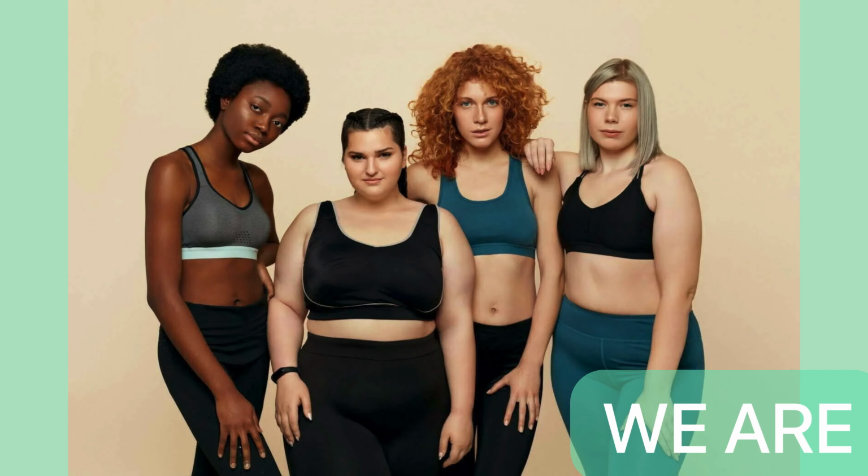Firstly, understanding your body type is the first step to finding the perfect kaftan that accentuates your best features. First of all, we will cover a few basic body types.